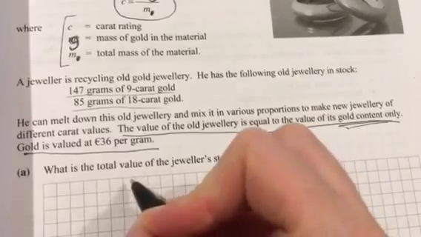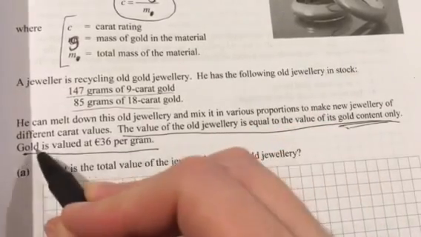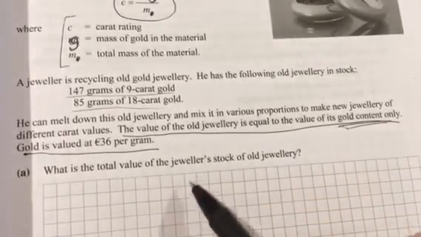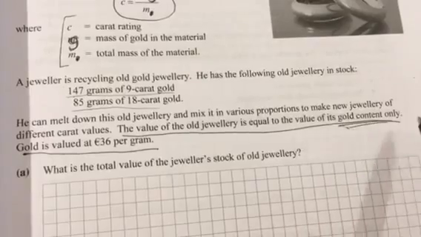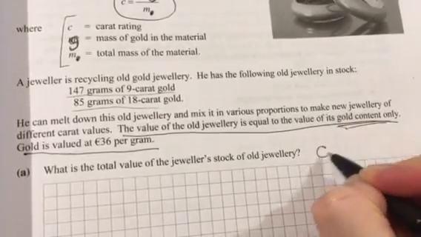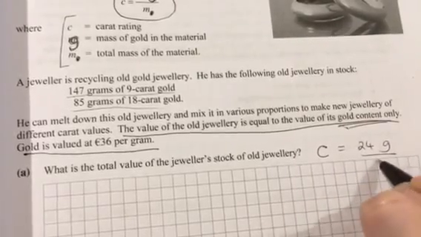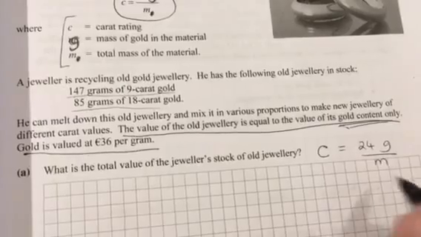Well, we need to know about €36 per gram of gold, but then we need to find out how much gold, because the value of the old jewellery is equal to the value of the gold content. So I have a formula up here. C, the carat, is equal to 24 times the amount of gold all over the total mass of the material.